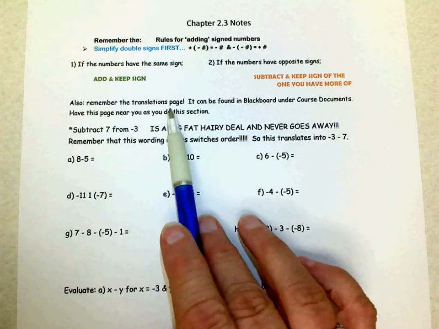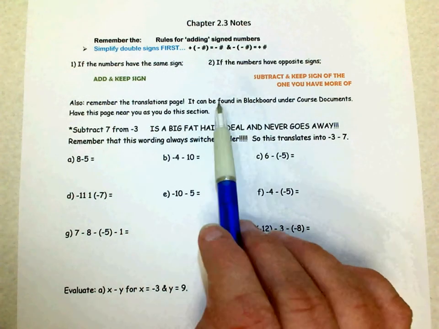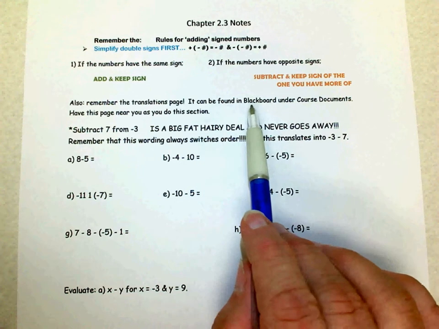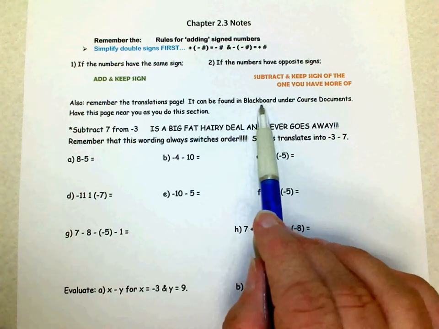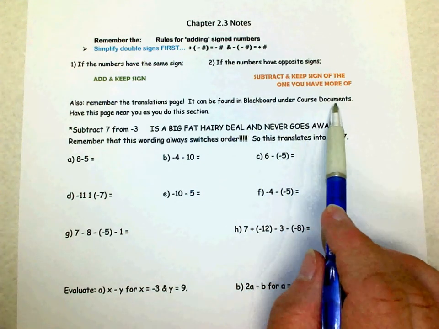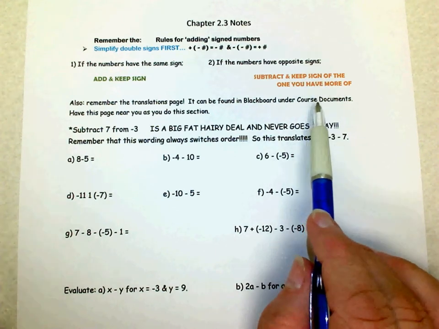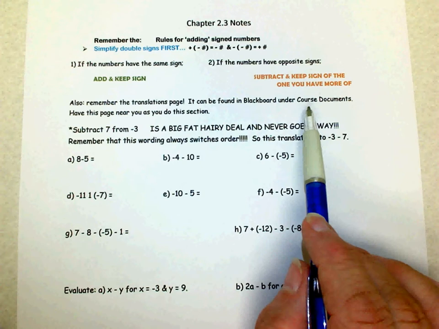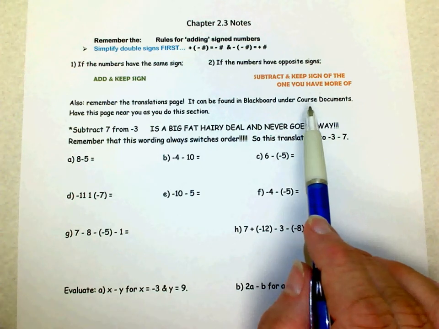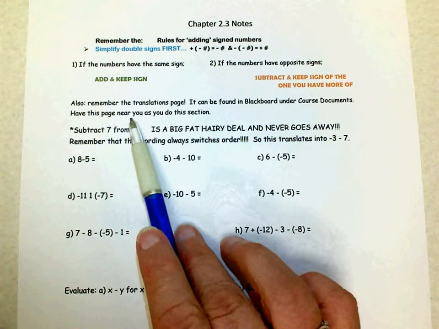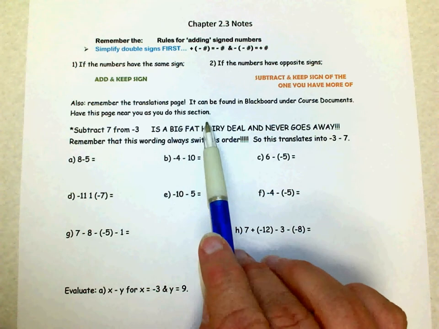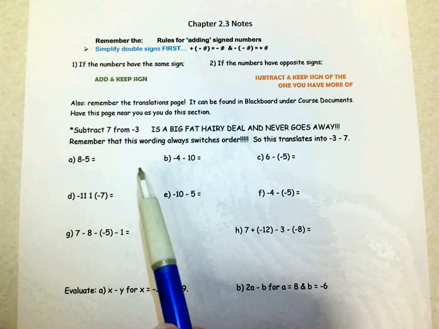There is a translations page for Ms. Spears' class. You can find this page in Blackboard under course documents. If you're not in my class, then you can find them in the classroom on one of the tables. Having this page near you as you do this section would be a smart idea.